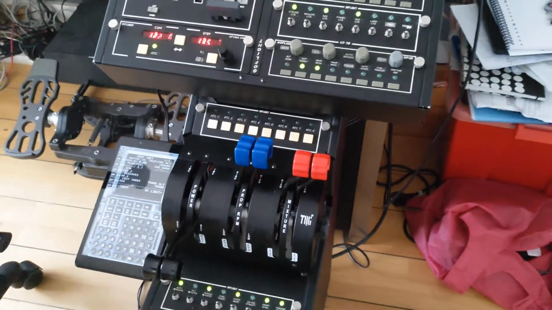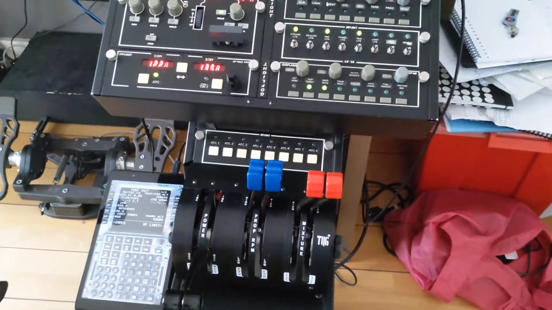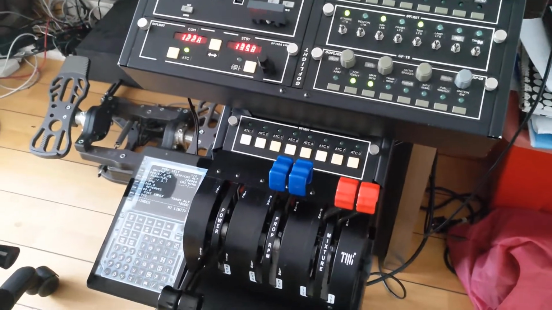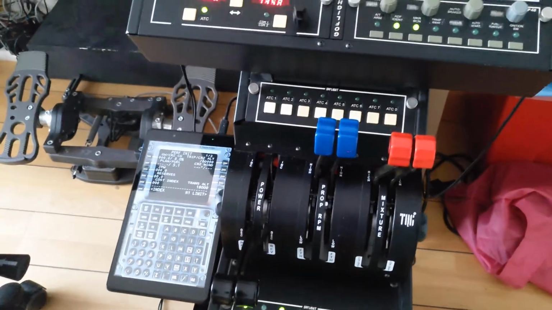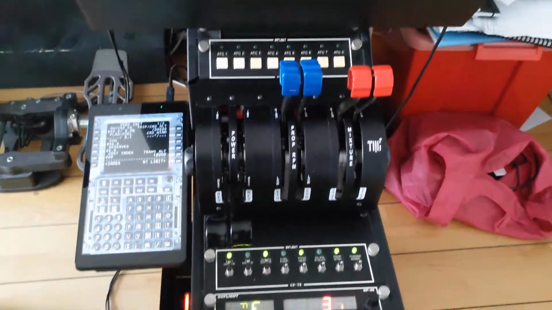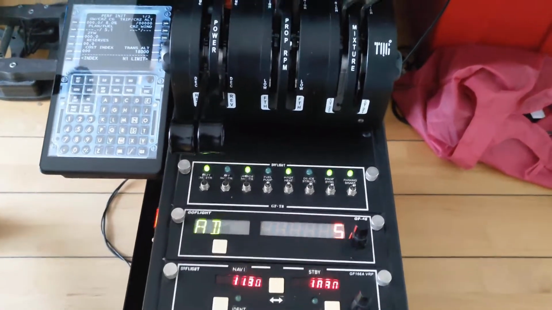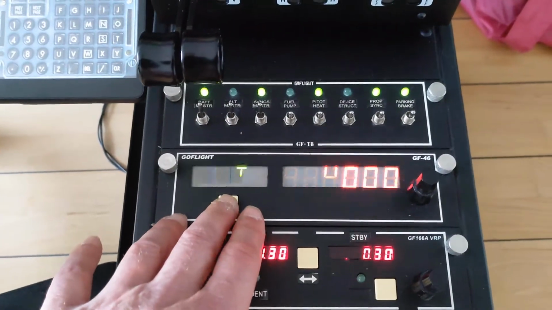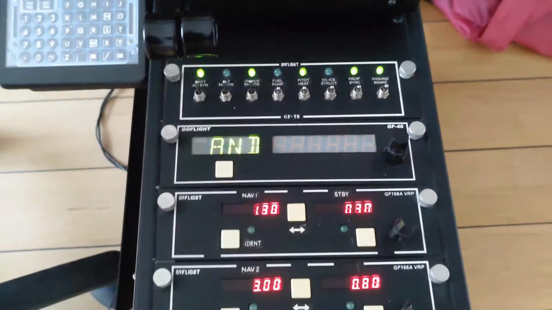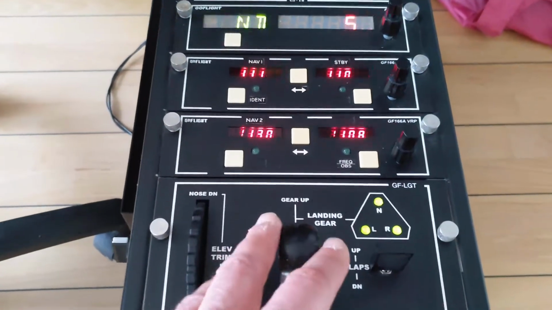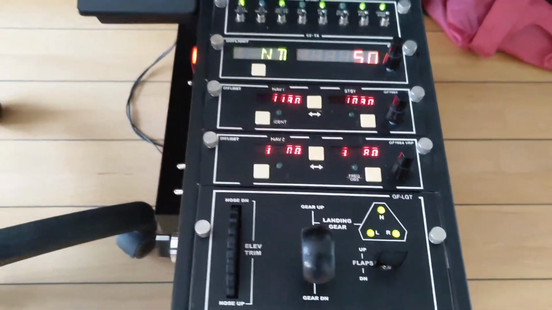I used to have the GoFlight TQ6, but that gave more and more spikes, so I now replaced it with the VirtualFly TQ6. And some other functions like here ADF, transponder and other functions, navigation radios, and landing, trim and flaps.